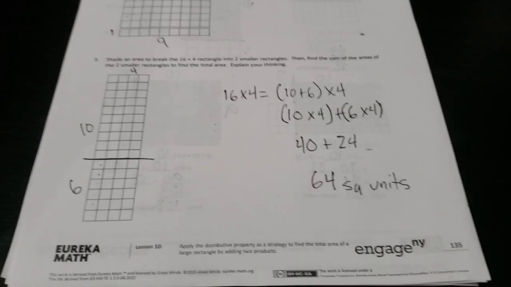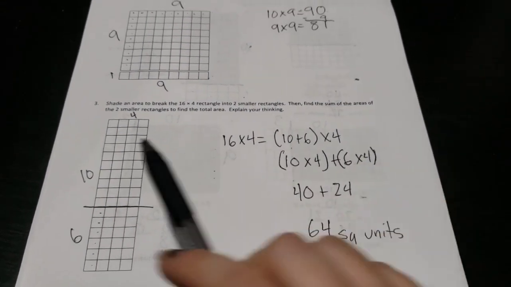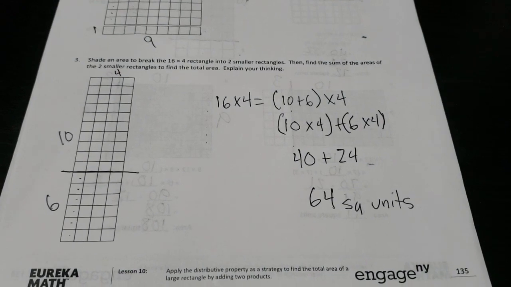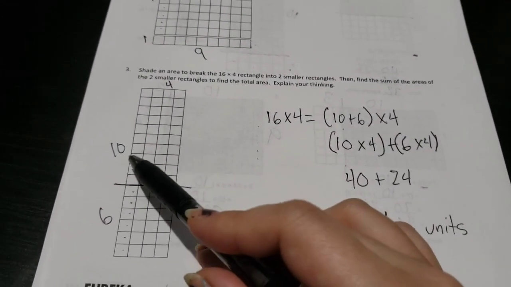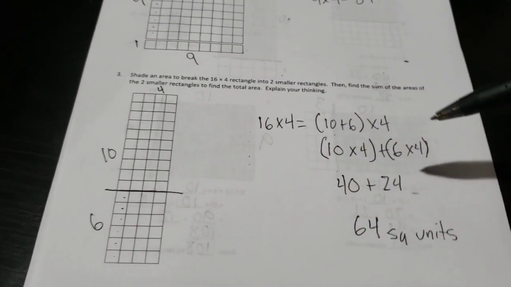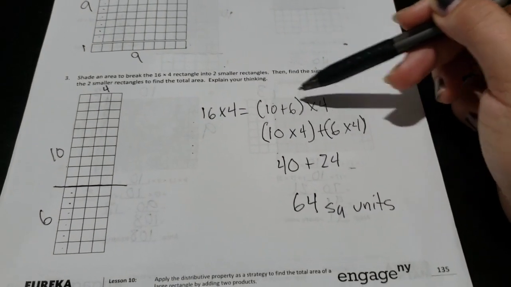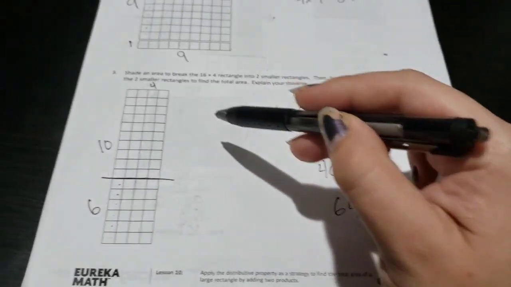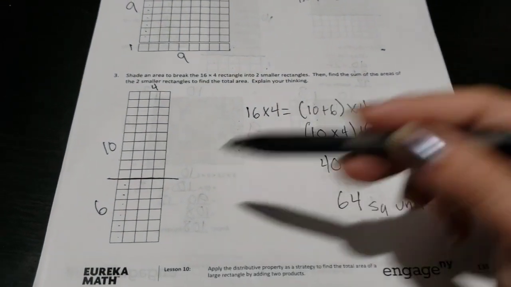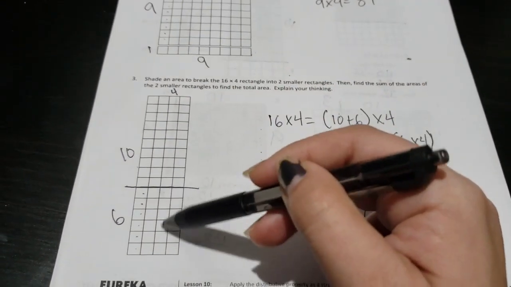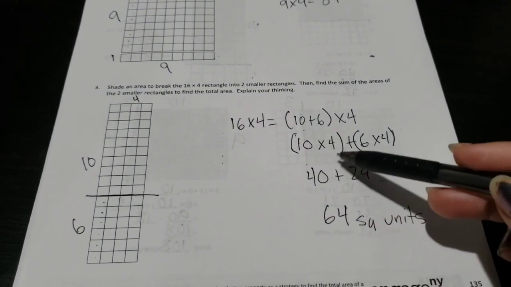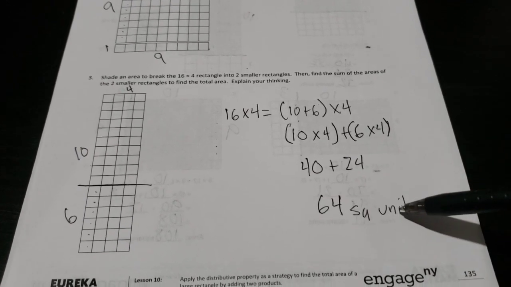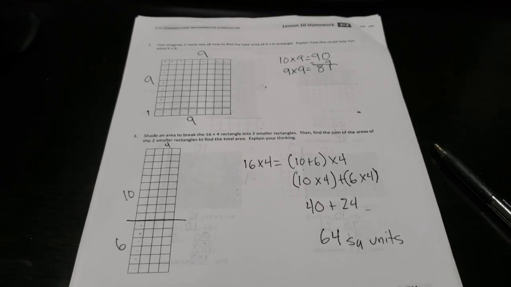And for the last one, you're going to be breaking apart the 16 by 4 rectangle, this big huge rectangle, into 2 smaller rectangles. So I split it into 10 and 6 rows. So first 10 plus 6, which equals 16. You're going to do 10 times 4, which is this one. Then you're going to do 6 times 4, which is this one. 10 times 4 equals 40. 6 times 4 equals 24. When you add them together, it equals 64. And that is the homework.